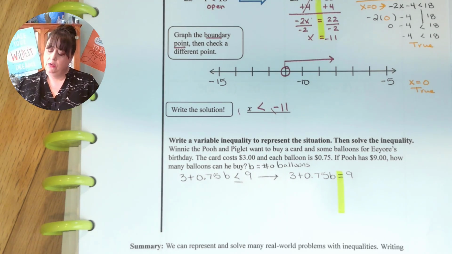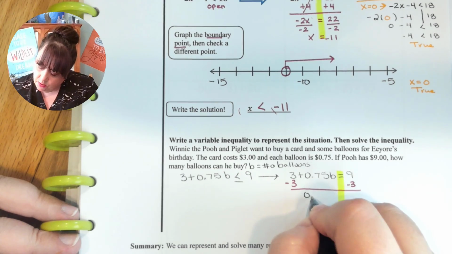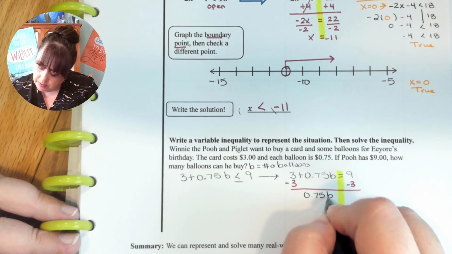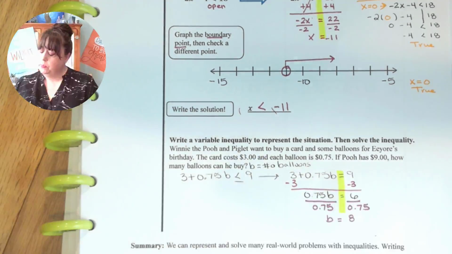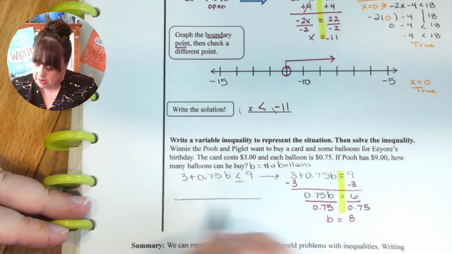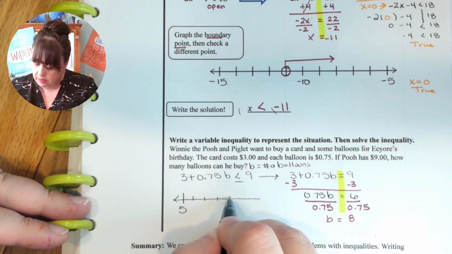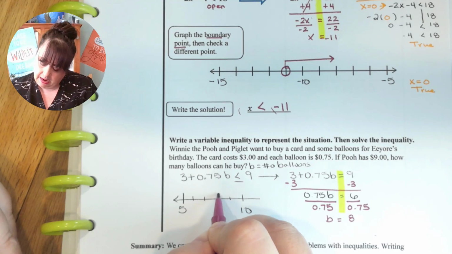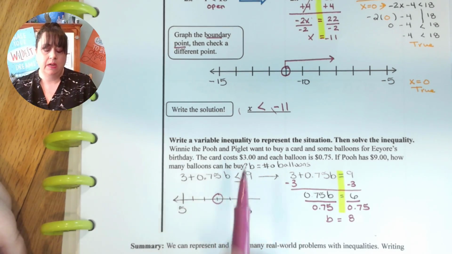So we need to subtract 3 from both sides so that we have 0.75b is less than or equal to 6. How do we undo multiplication? With division. So now I have my number line, 1, 2, 3, 4, 5, up to 8. Can I buy exactly 8? Yes, because it says or equal to.